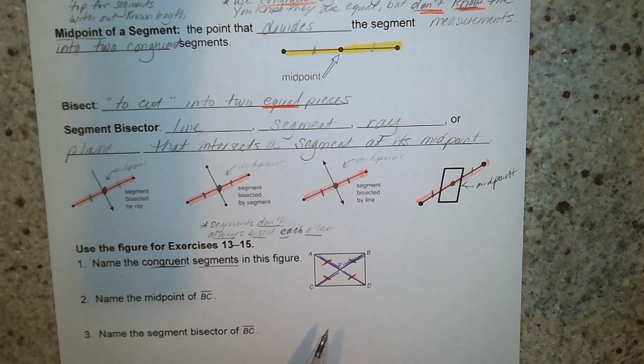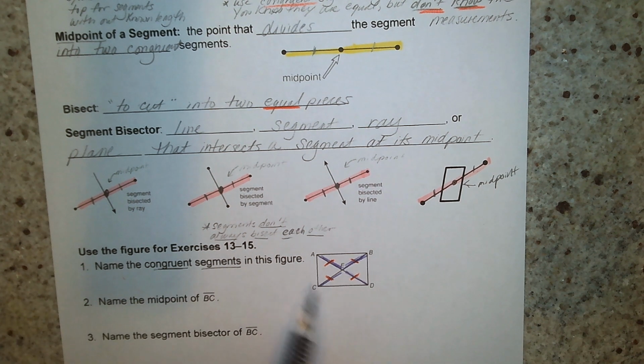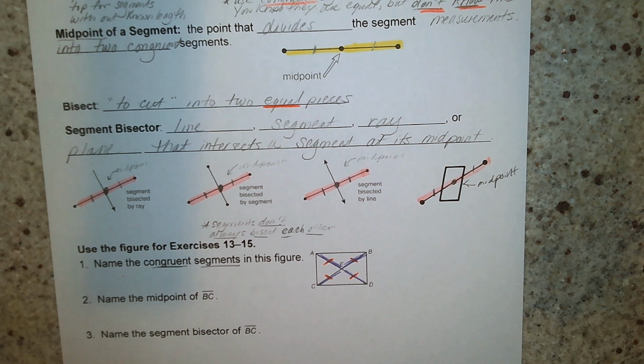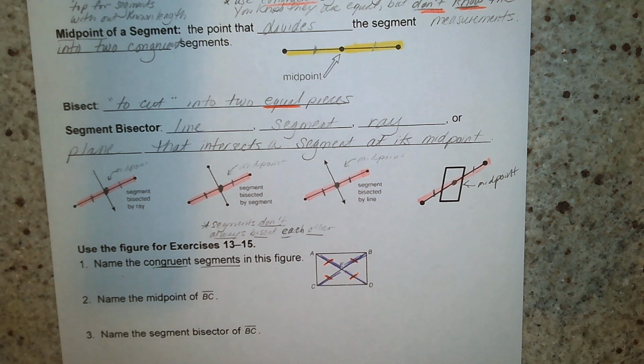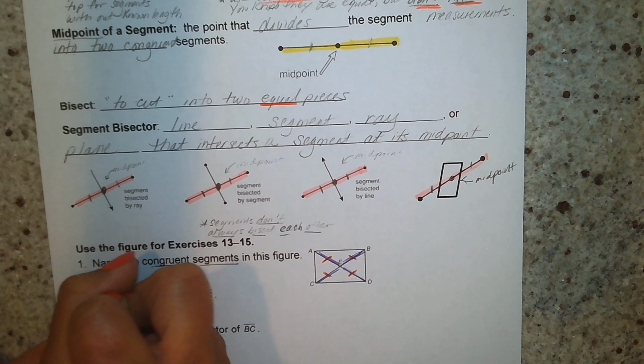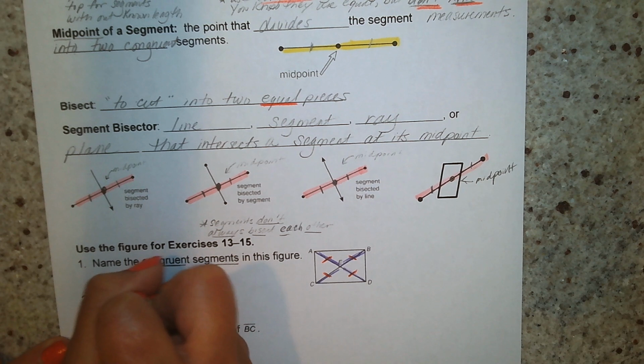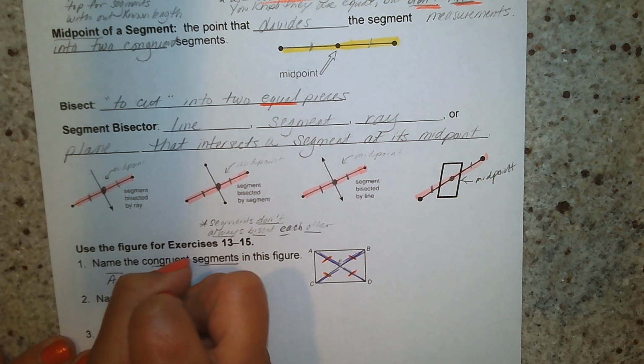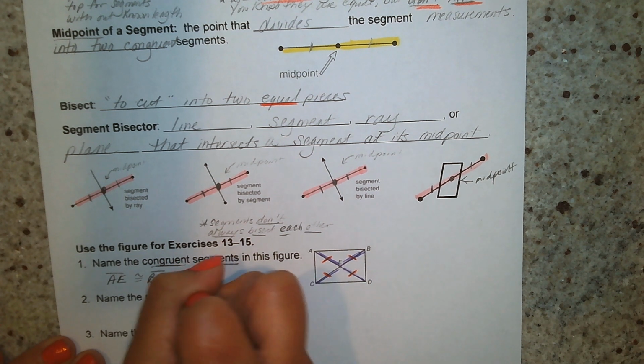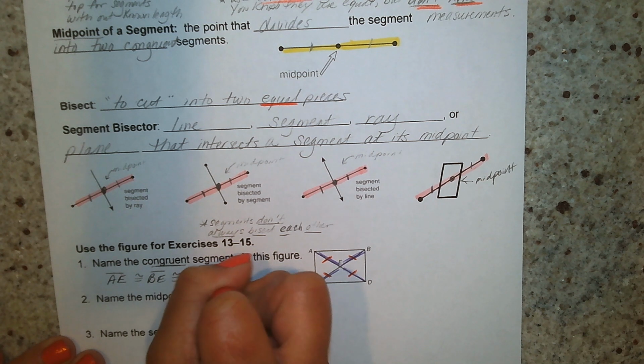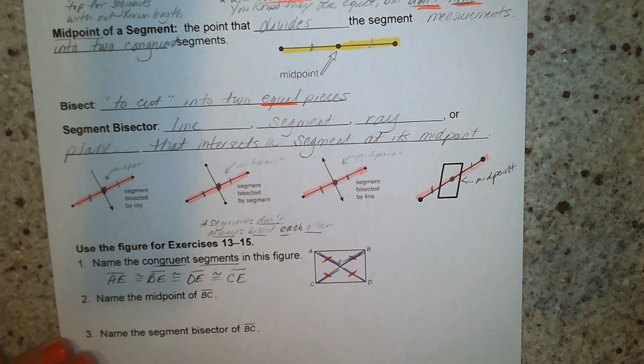All four little segments are equal. Now, here's the thing. When I say equal, I have to be careful because the question says congruent. Do you know the measurements of these? No, we have no idea what the numbers are on these. But we know that they're congruent because they're marked. So we have to write segment AE is congruent to segment BE, is congruent to segment DE, is congruent to segment CE. All four of those segments are congruent.